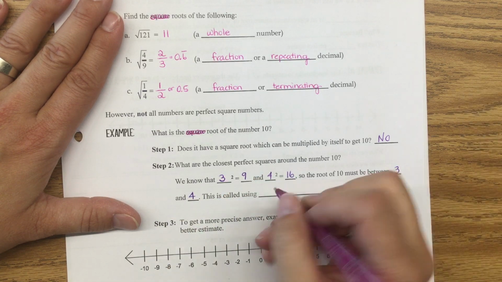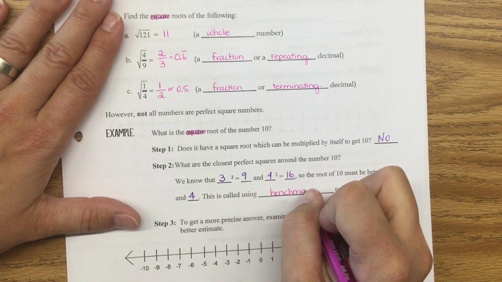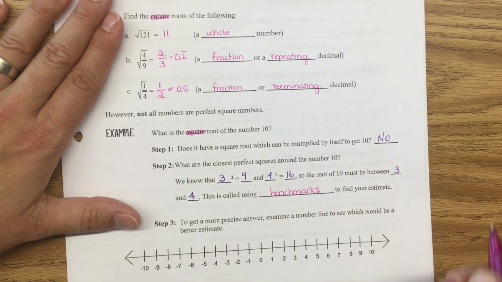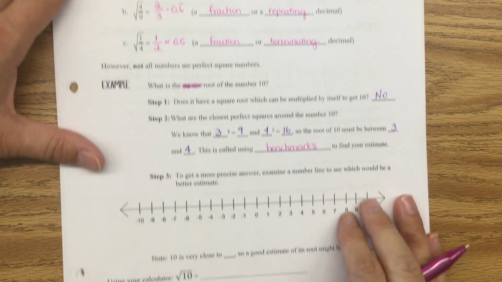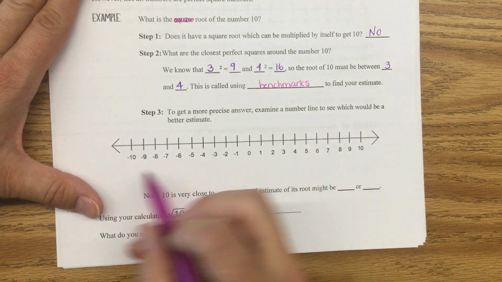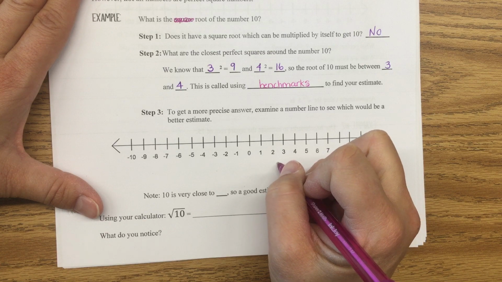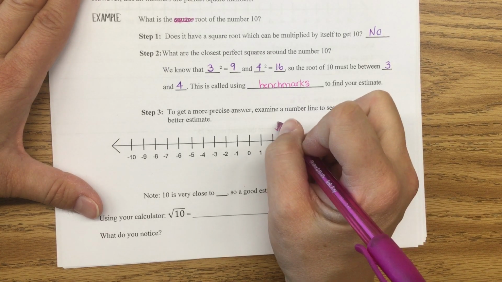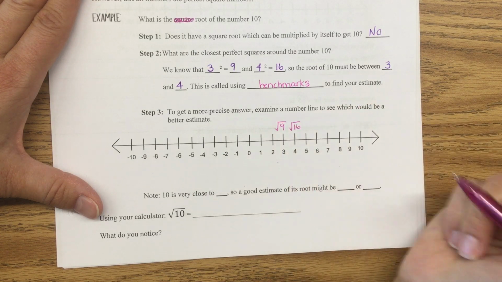This is known as using benchmarking, or using benchmarks to find your estimate. And it's really, really handy. Okay. So if we take a look at our number line here, we know that the root of 9 is 3, and the root of 16 is 4.